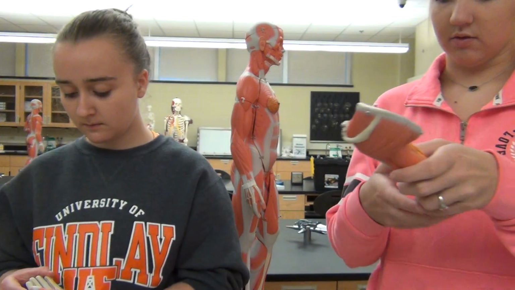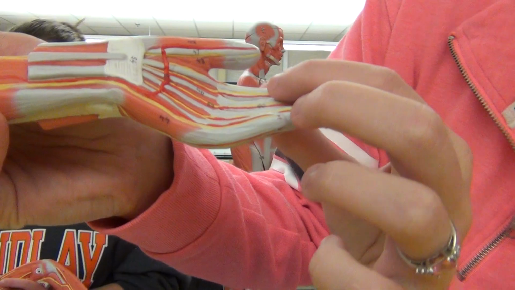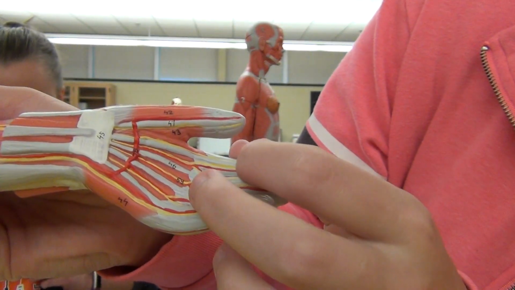Next is adductor pollicis, which is 43. So right here. Its origin is the capitate and bases of the 2nd through the 4th metacarpal, and the insertion is the medial side of the base of the proximal phalanx of the thumb, and the action is it adducts and helps oppose the thumb.